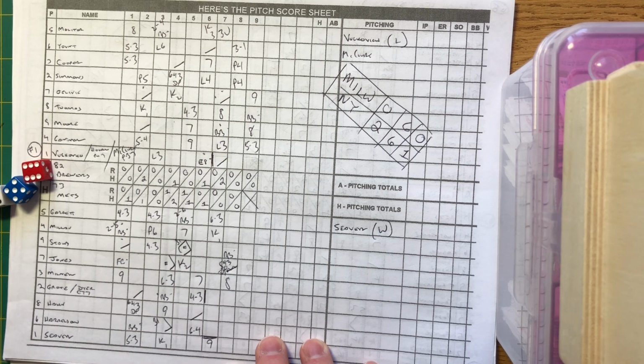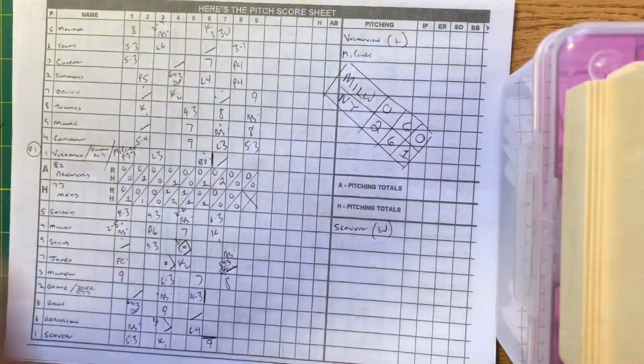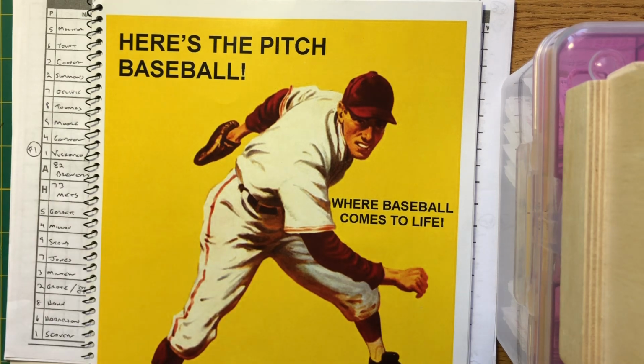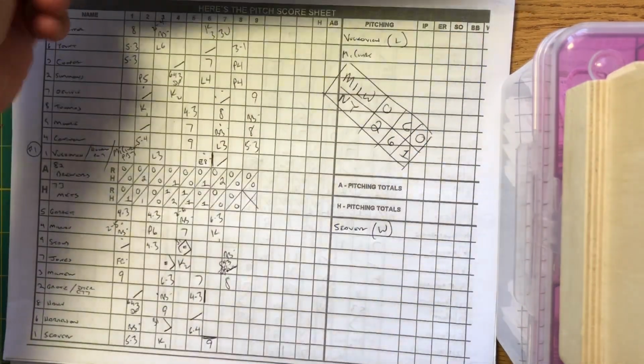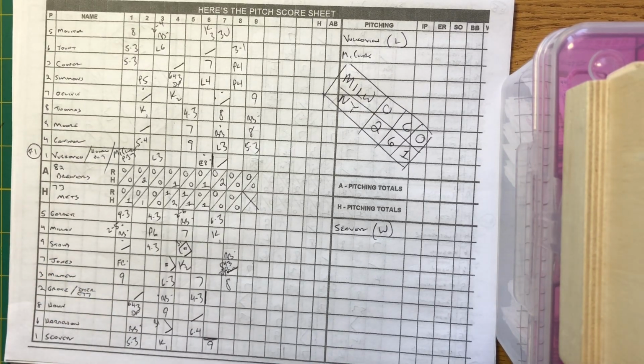Okay. Here's the Pitch Baseball. It's what the instructions cover looks like when you print out the PDF. If you're interested in Here's the Pitch, send me an email at berglund.kurt@yahoo.com, and I will send you the latest and greatest flyer for the game. Very economically friendly, this game.